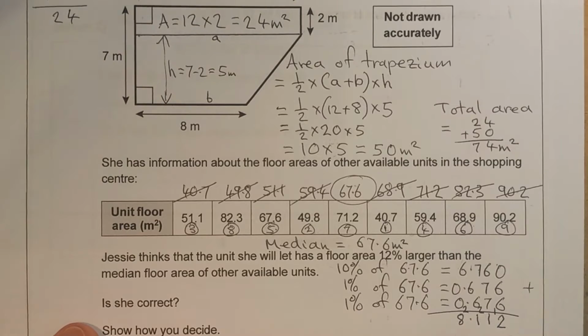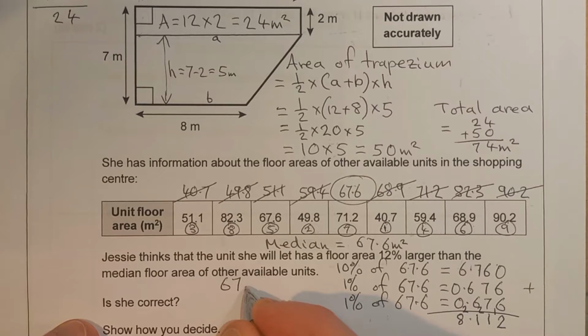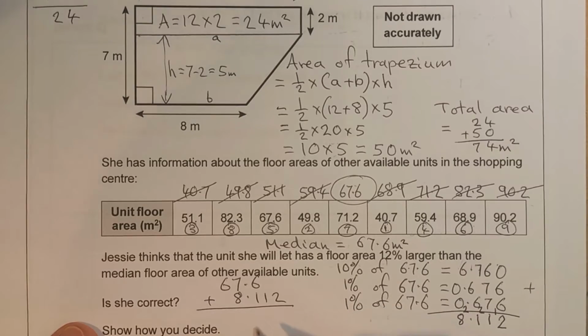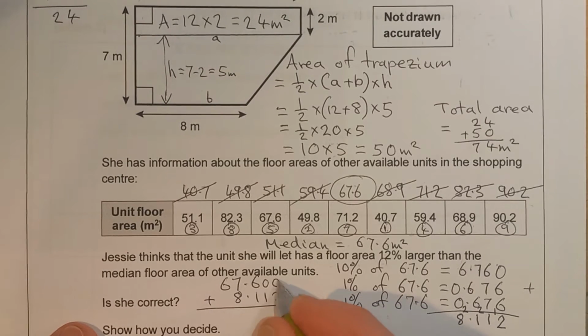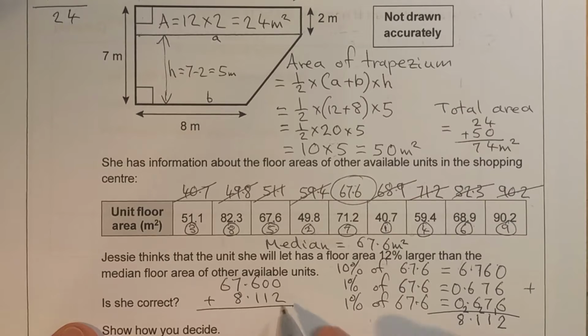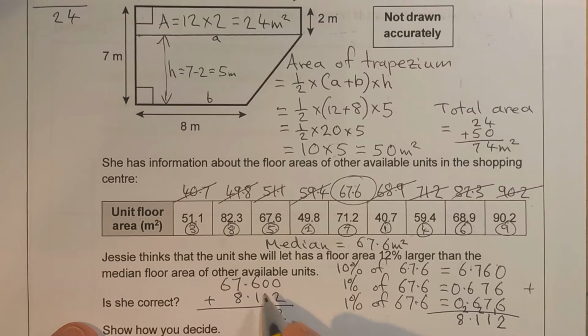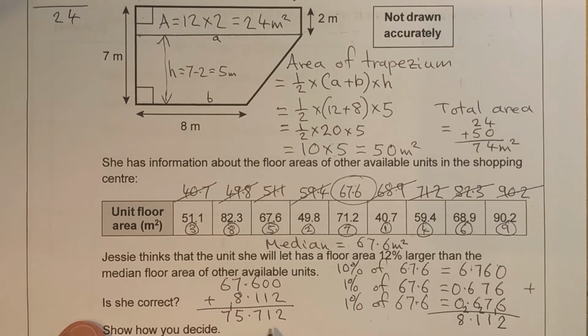So we want to add 8.112 onto our original 67.6. And as before, I'm going to put a couple of zeros in here to see we've got nothing to add to these. So 0 plus 2 is 2. 0 plus 1 is 1. 6 plus 1 is 7. 7 plus 8 is 15. 6 plus 1 is 7. So we've got a total of 75.712.